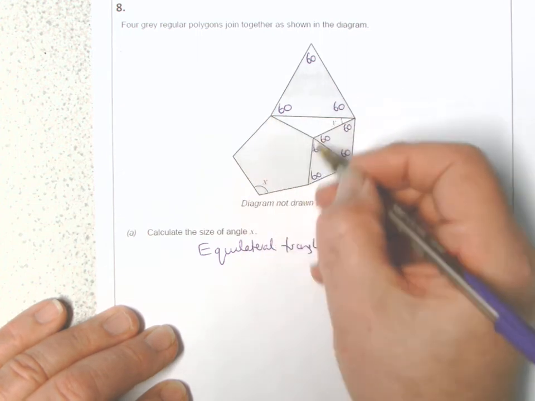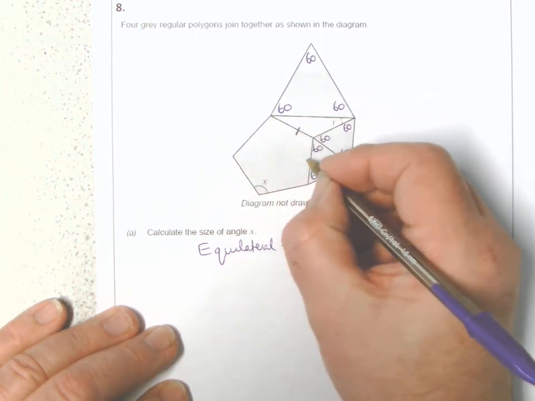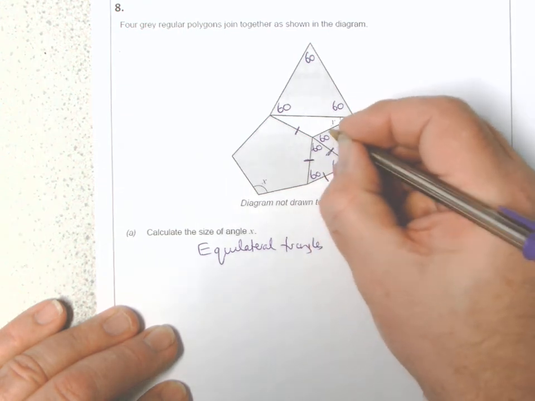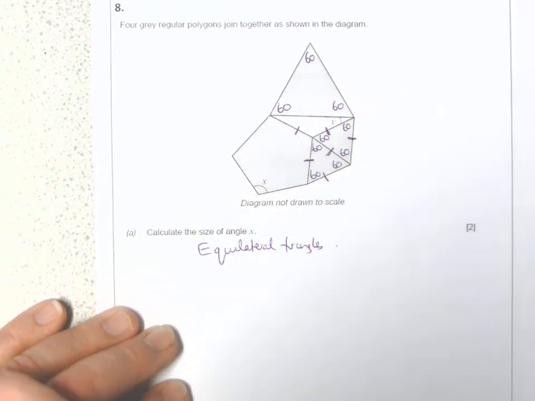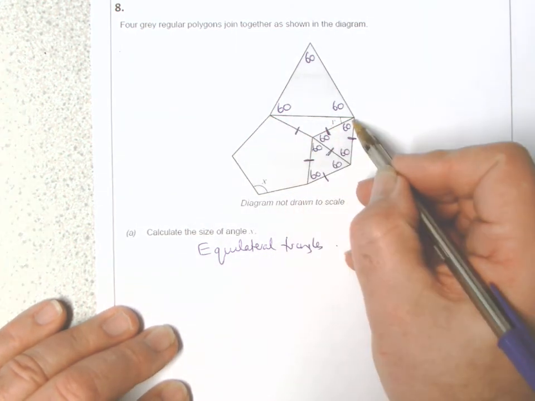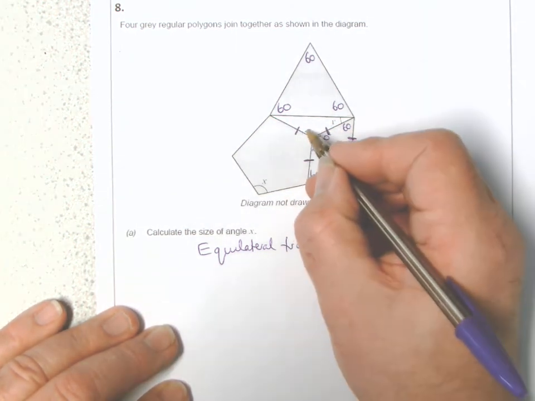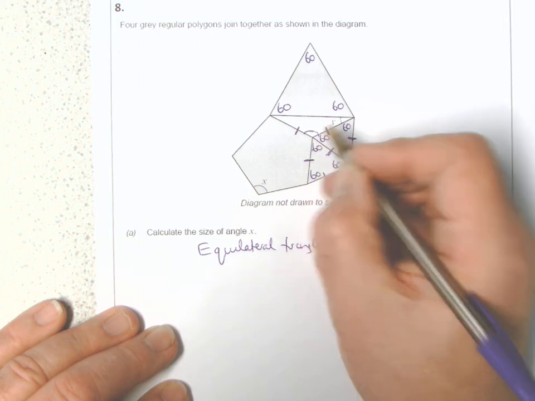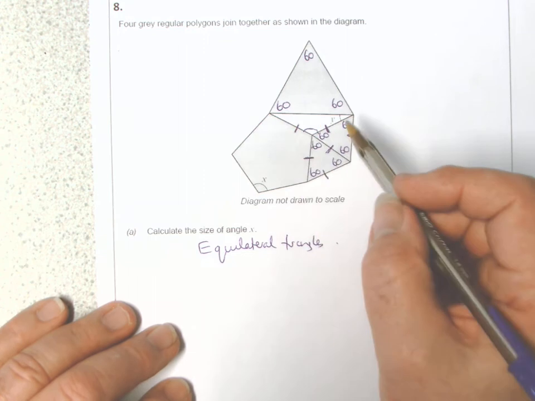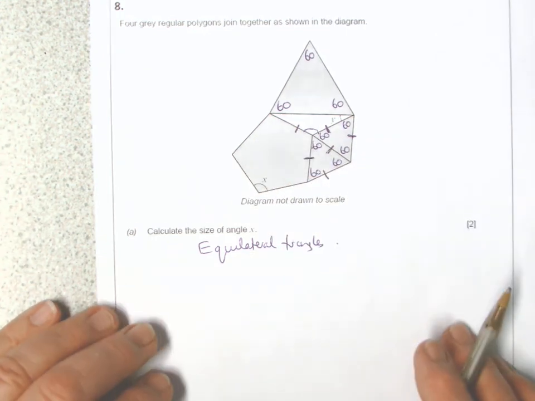That's a regular pentagon, so all those sides are the same, which means that all those sides are the same. So in effect, in the white triangle there, I've got an isosceles triangle. So if I can find this angle here, then I'm able to get at y. So I suppose the next angle I go for is from the regular pentagon.